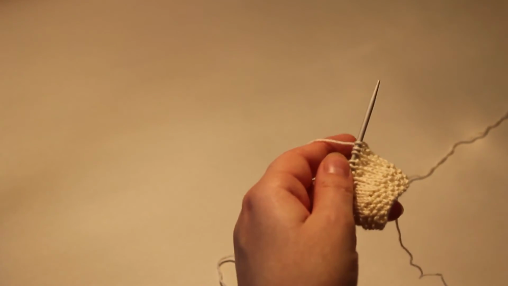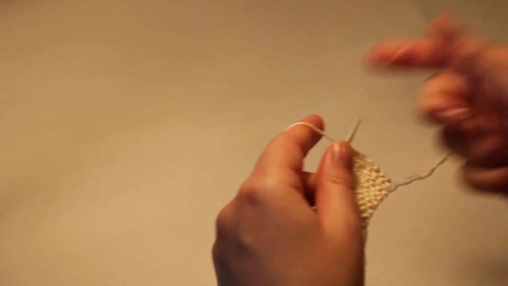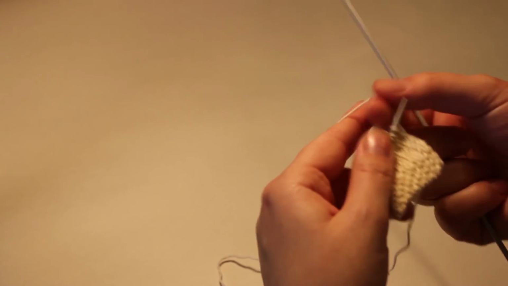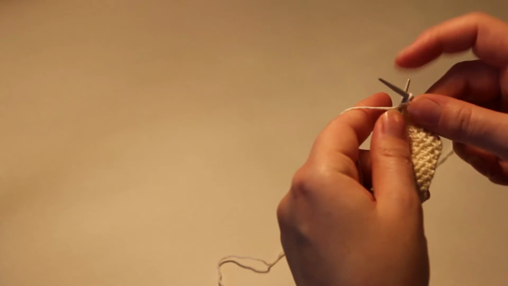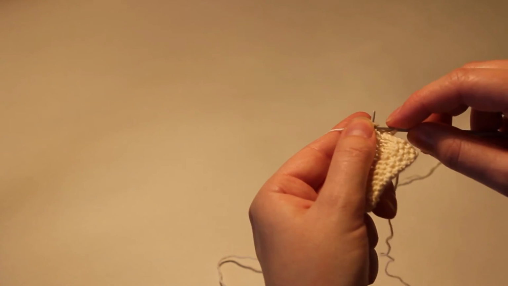So when I get to the front, now I want to switch them. So every time I have a knit here, I want to purl it. And every time I have a purl, I want to knit it.